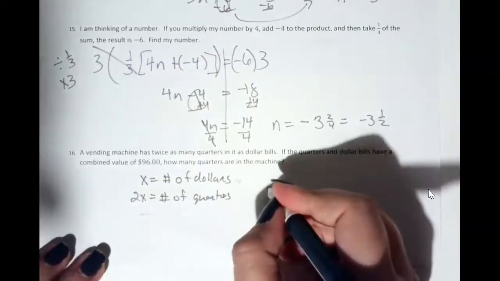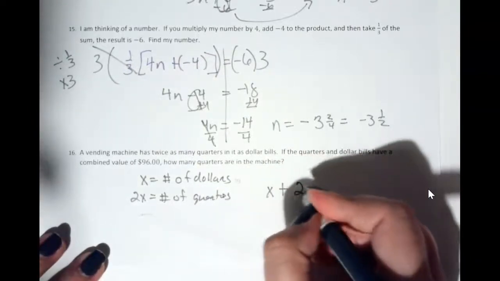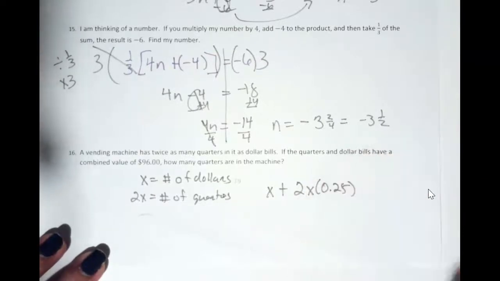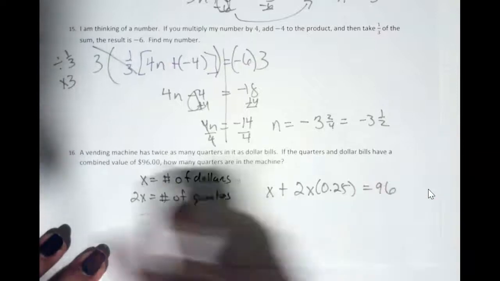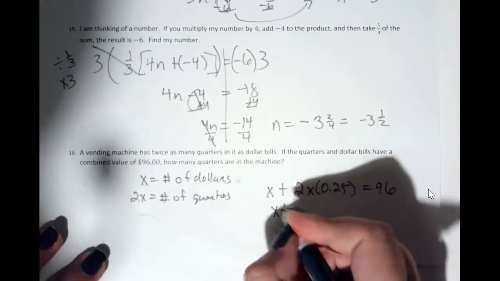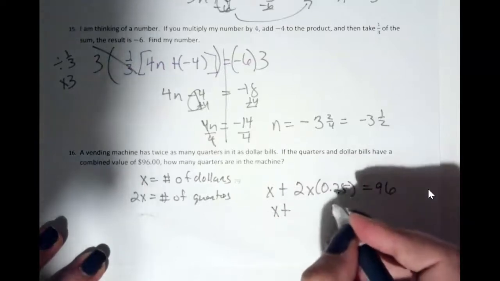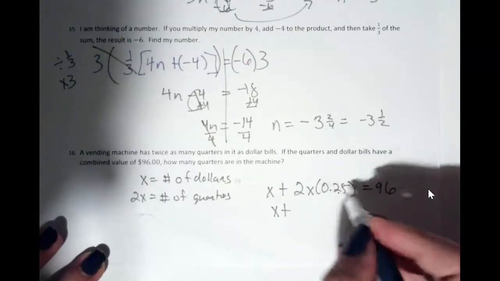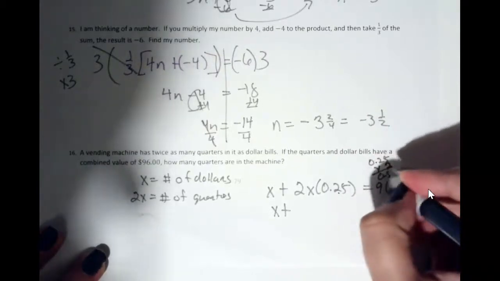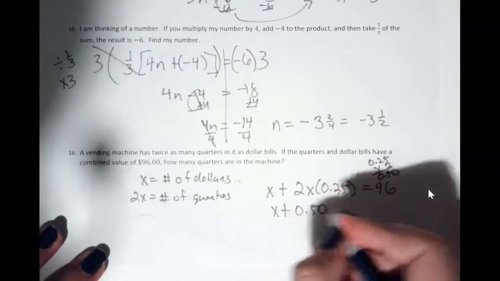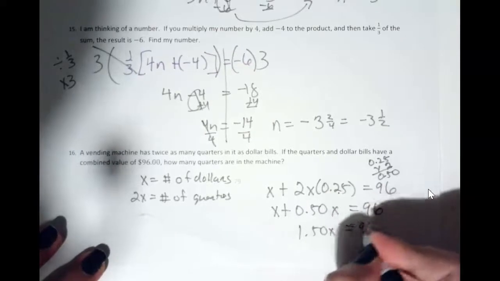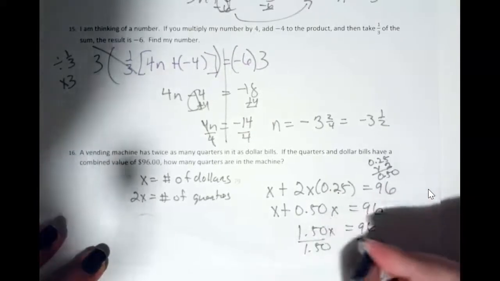But each quarter is 25 cents. Total of $96. So we have x plus 0.25 times 2 is 0.50. x plus 0.50x equals 96. So $1.50 x equals 96. Divide by $1.50.